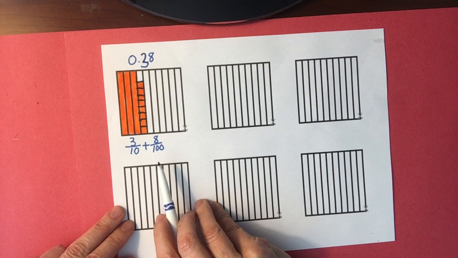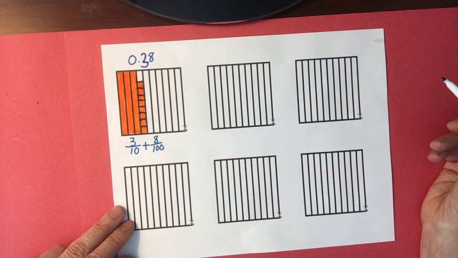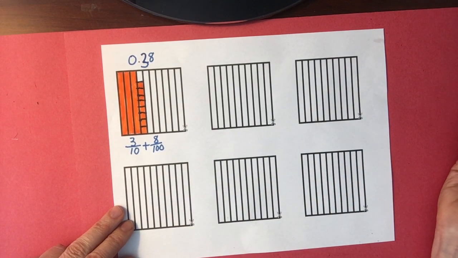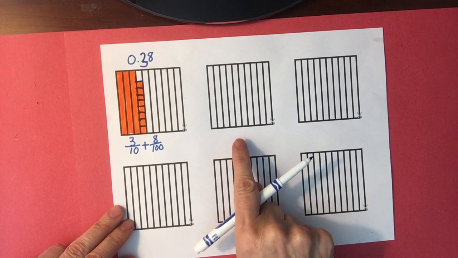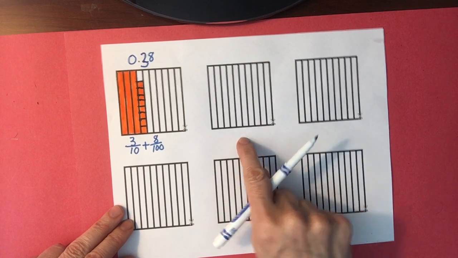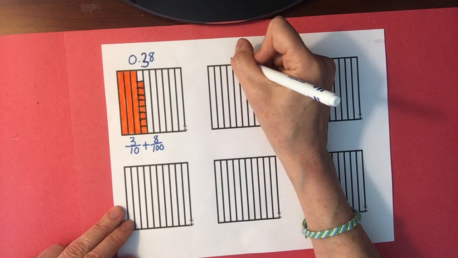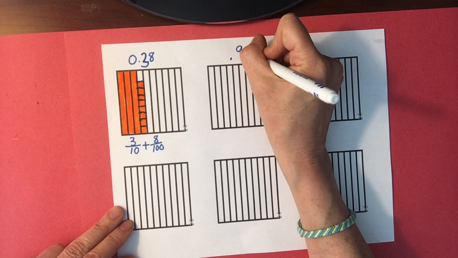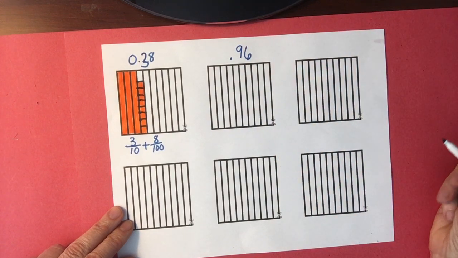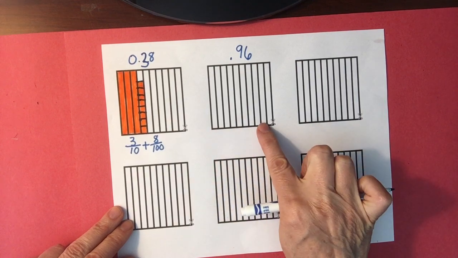So for each one of these, you're going to create a decimal that you want to build on your own, and then you're going to write it in expanded form down here. For example, the next one you might want to do is 96 hundredths. You would show what 96 hundredths looks like on this.